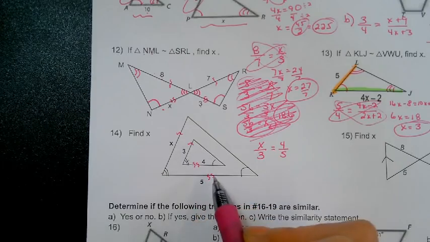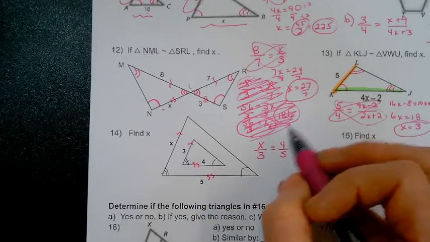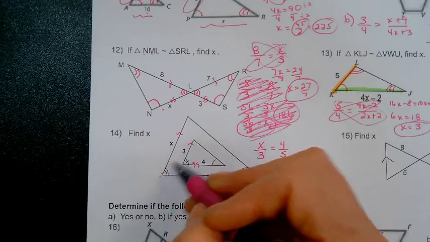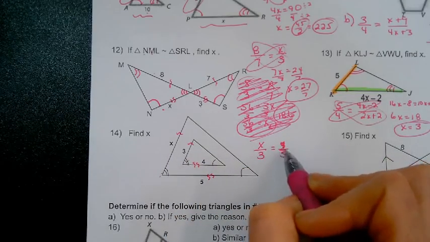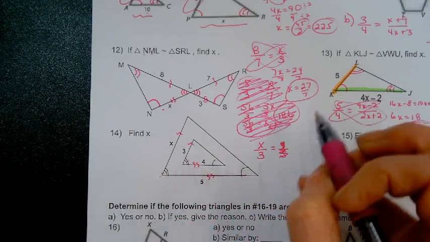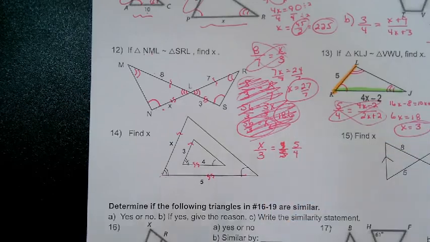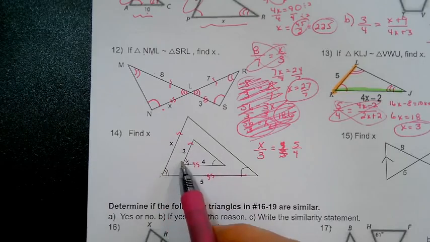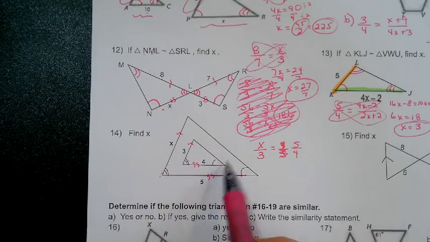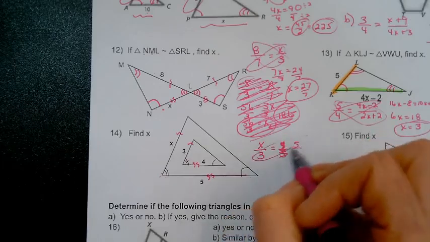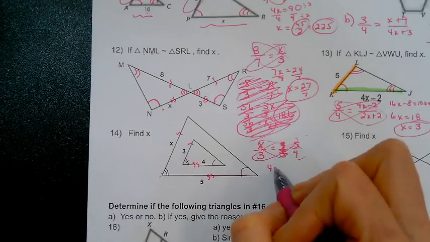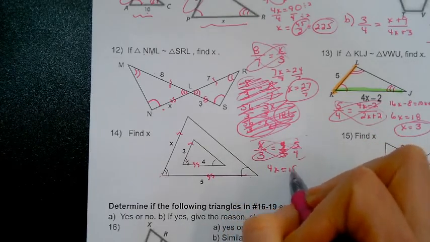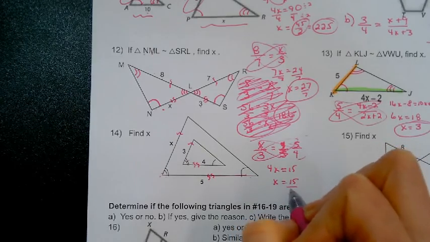Whoops, I don't want to make the same mistake again. We're going to go from the big one to the small one. And that's the correct proportion. Big triangle to small triangle. Cross multiply. 4x equals 15. X equals 15 divided by 4. Right, just divide both sides by 4.